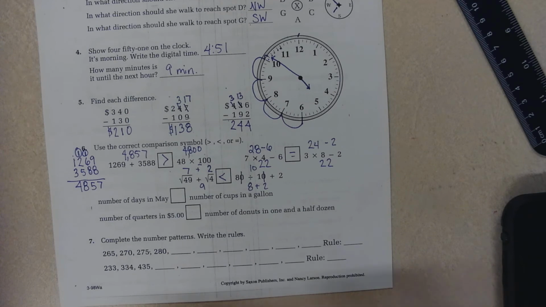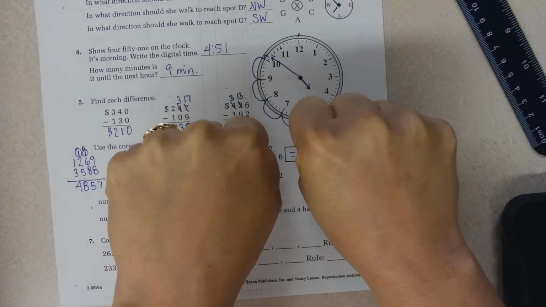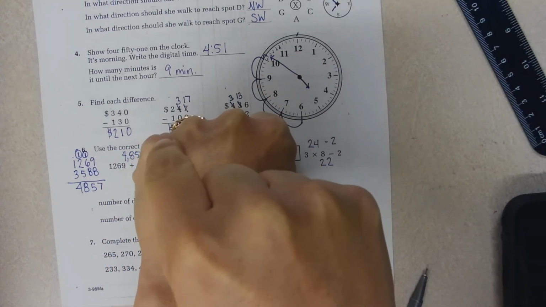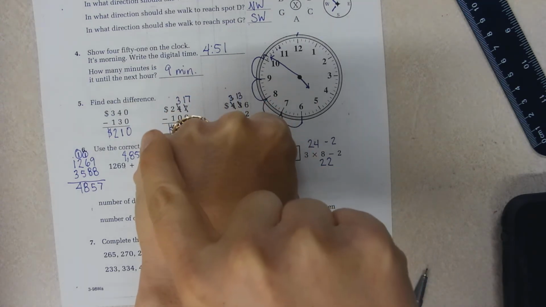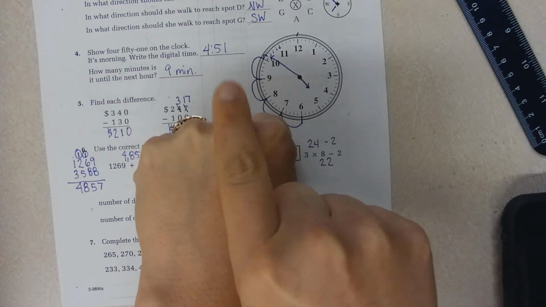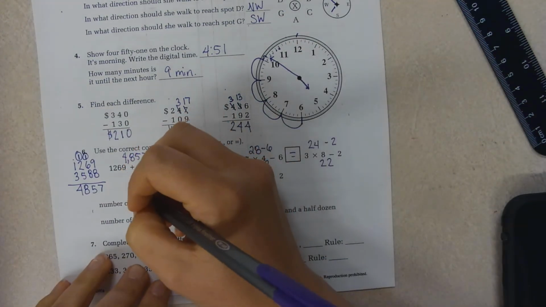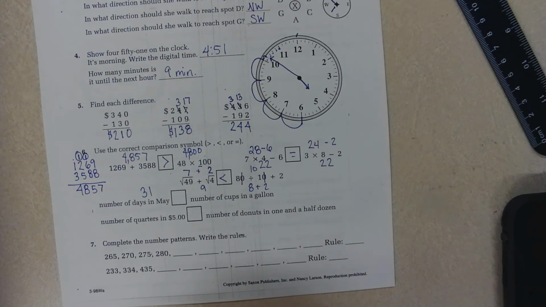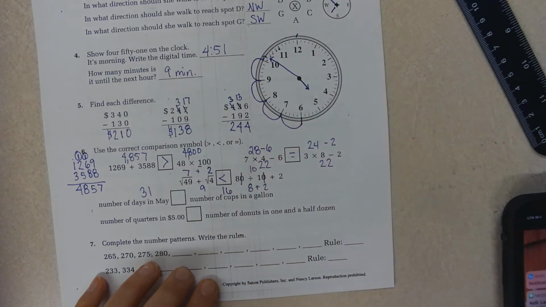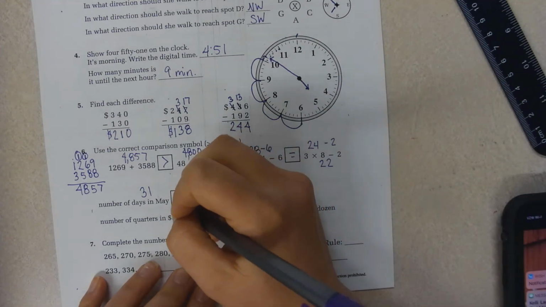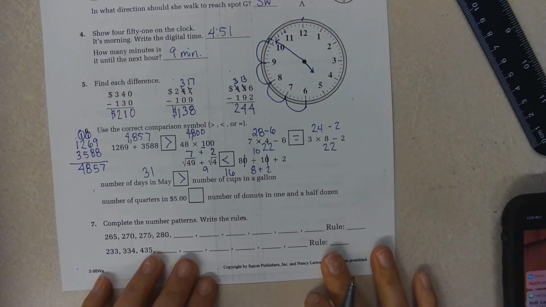Number of days in May. Okay, so if I look, January, February, March, April, May. May has 31 days. Number of cups in a gallon. Well, how many cups are in a gallon? There are 16 cups in a gallon. So 31 is greater than 16.